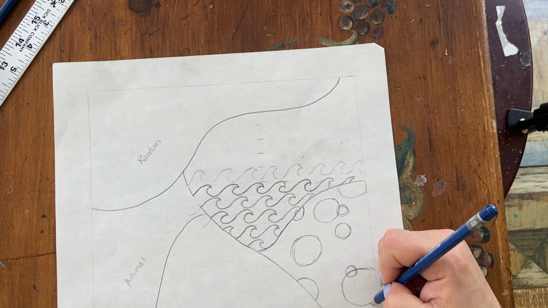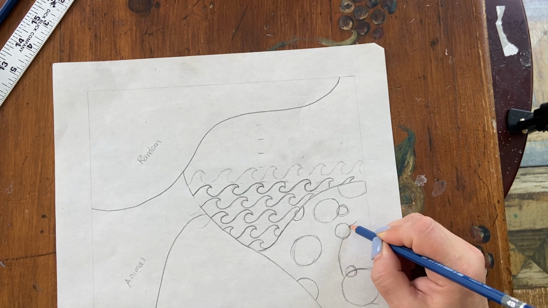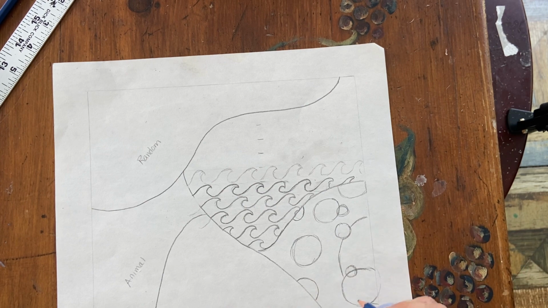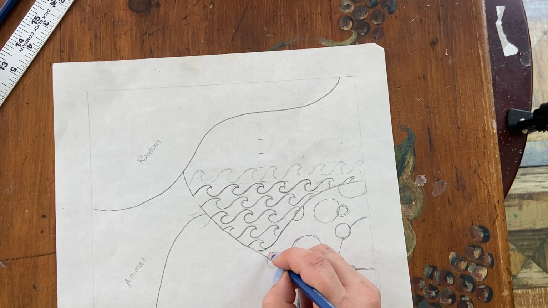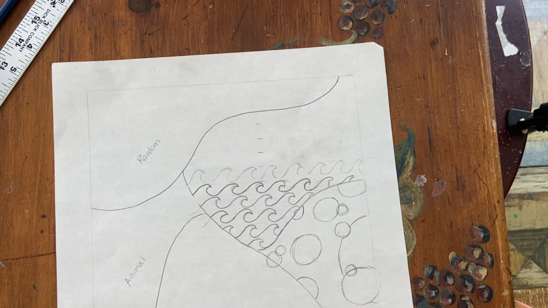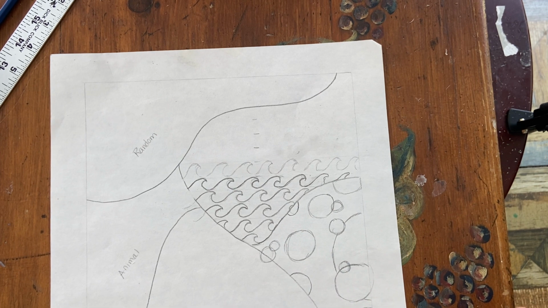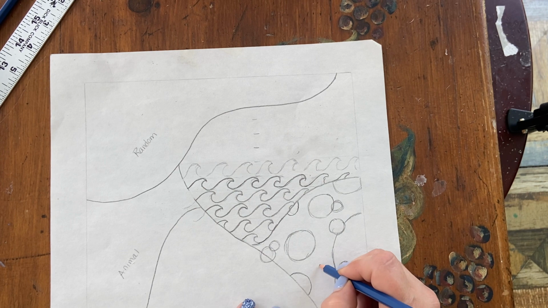One really big one right here, kind of coming off. When I do these edges, I feel like I need something here, but I'm not sure what yet. So I'm going to think about that for a second. And then, yeah, I'll just put in here.